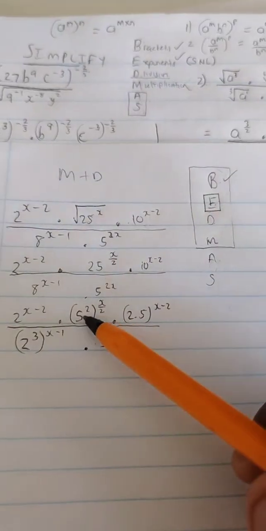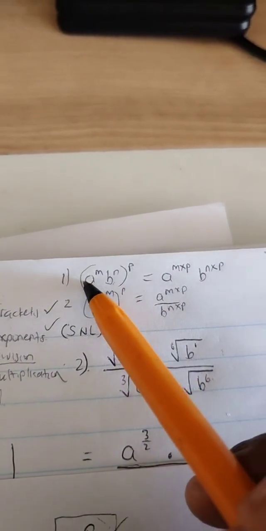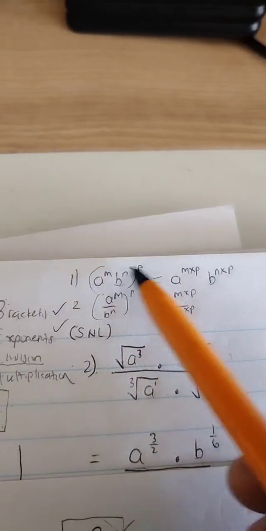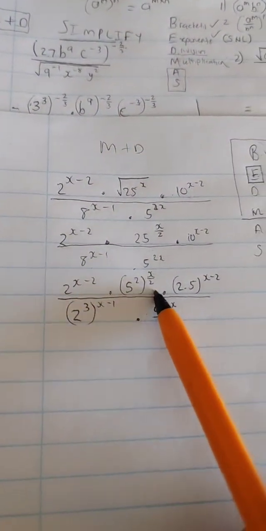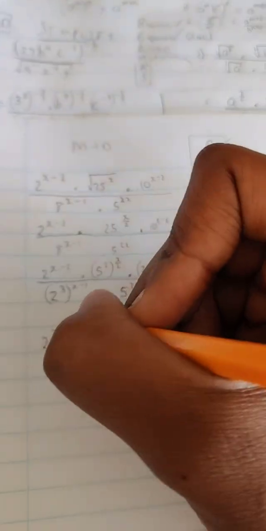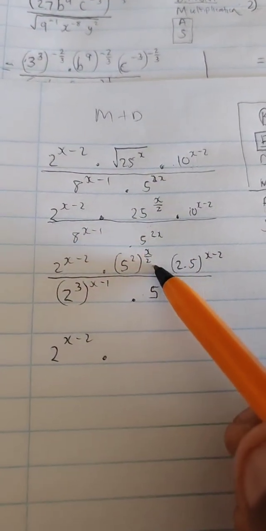Brackets, all right? Exponents. There's that law now that we can apply, where if the relationship between the bases is one of multiply, we distribute the exponents. P times the m for the base a, p times the n for the base b. So let's do that with what we have there. 2 to the power x minus 2, no problem. 2 times x over 2.